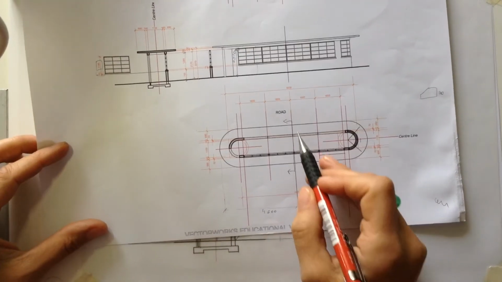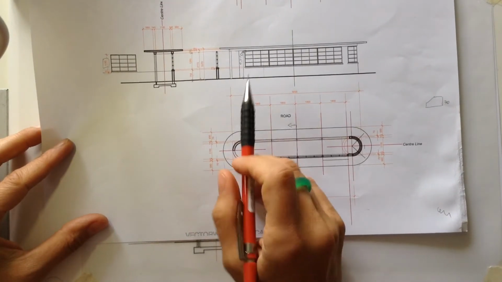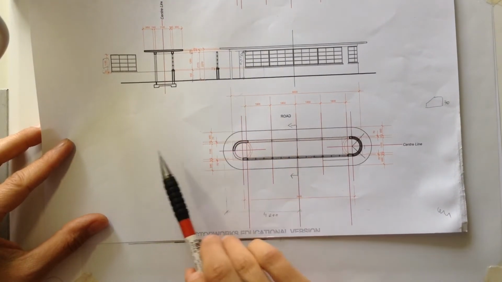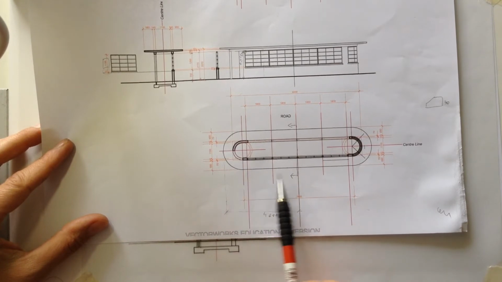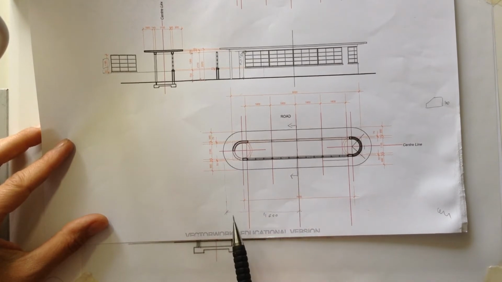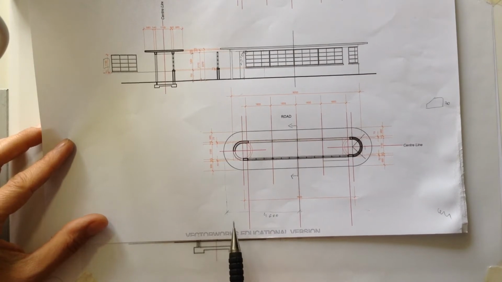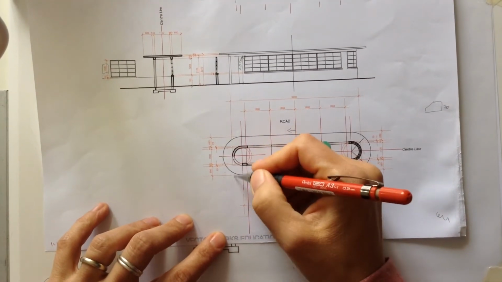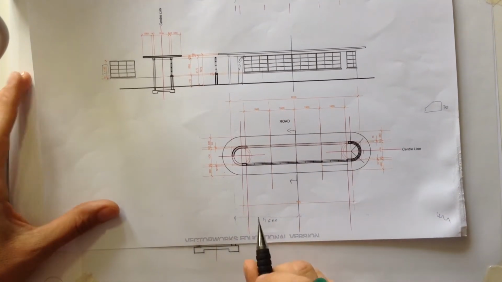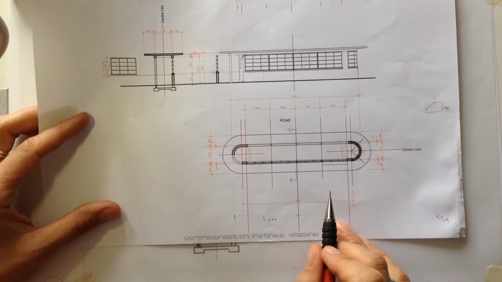And as I am going through the middle of the shelter, I know that the overall length of the shelter, when it's a structure without the roof, is 9,200 millimeter at 1-to-1 scale. The half of it would be 4,600.